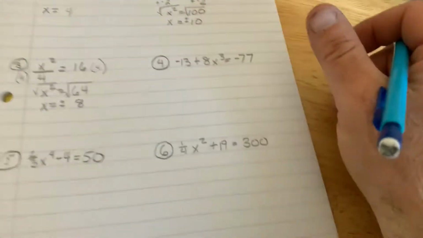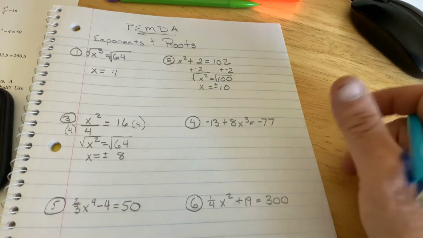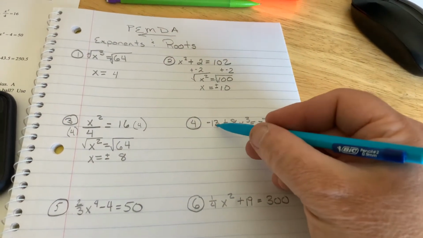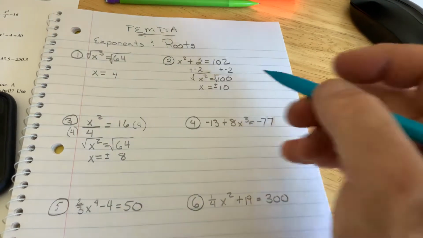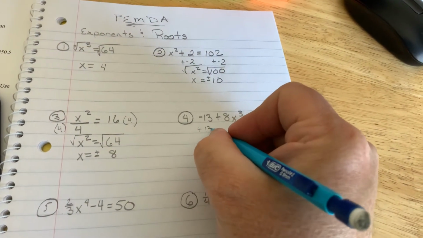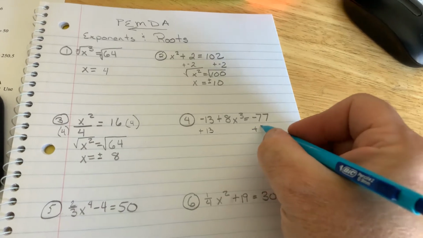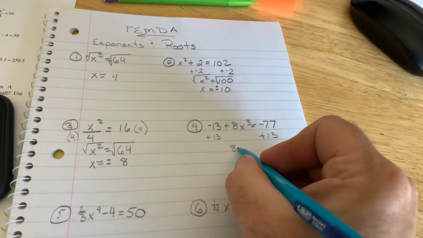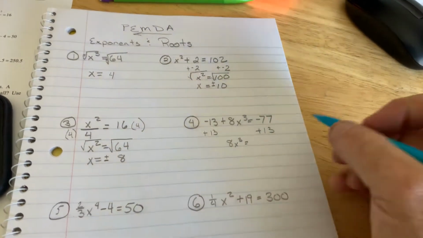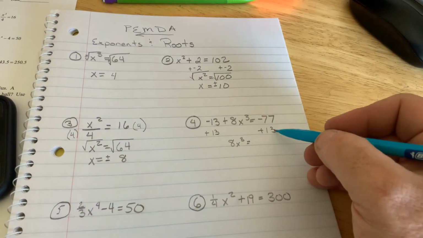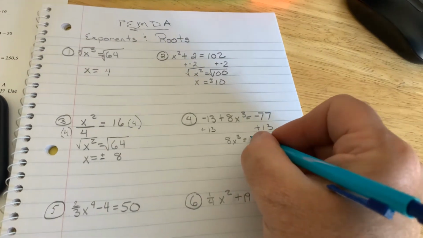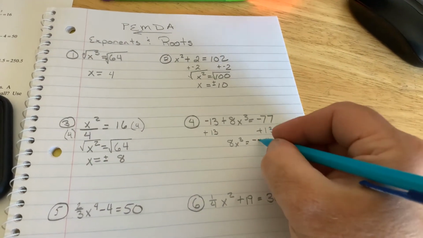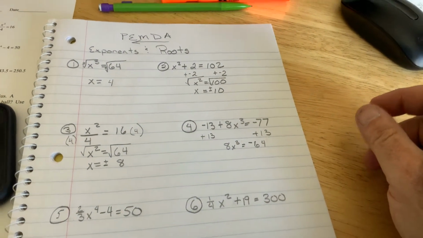Number 4. By order of operations, the first thing we have to do is undo the addition. There's a negative 13 being added here, so I'm going to add a positive 13 to both sides. Then I get 8x cubed equals, this is a negative and this is a positive, so my answer is going to be a negative: negative 64.